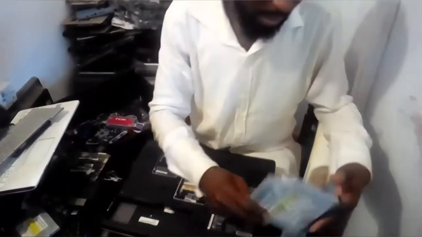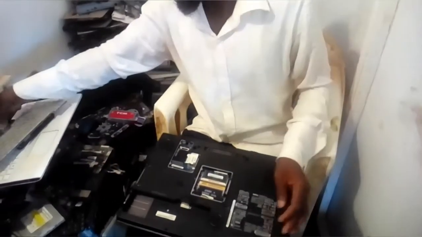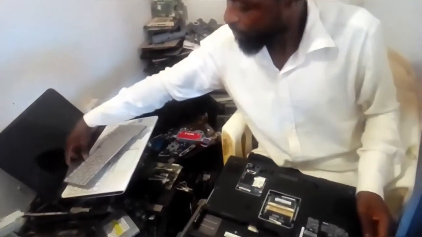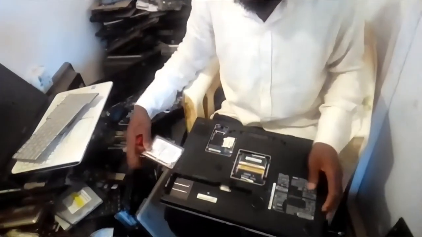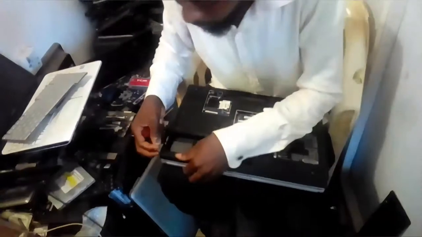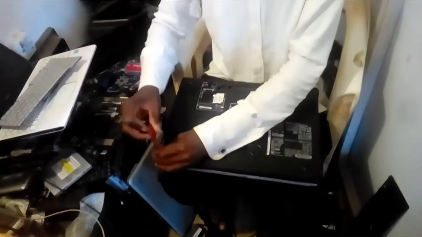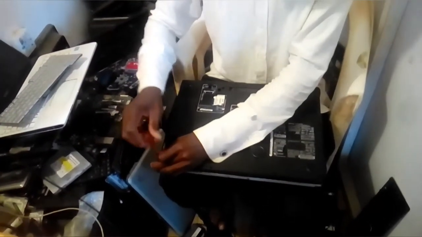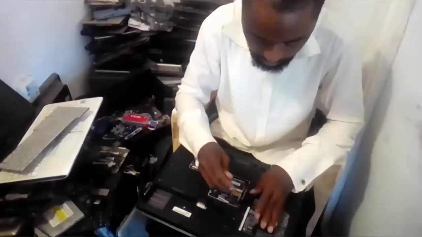I want to return the CD-ROM. Wow. If you look very well, this is a hard drive. Wow. What's next? We want to use the screwdriver. We tighten the system to couple everything. We couple everything from there.